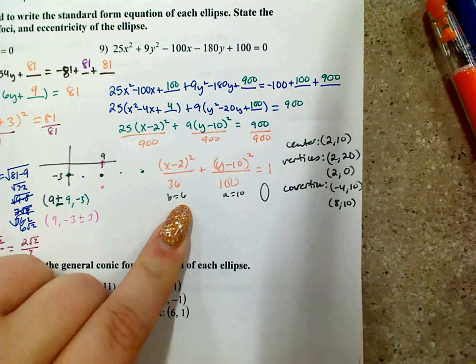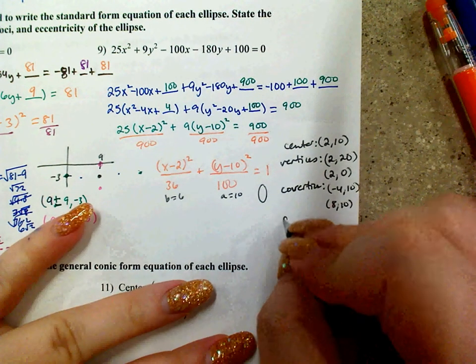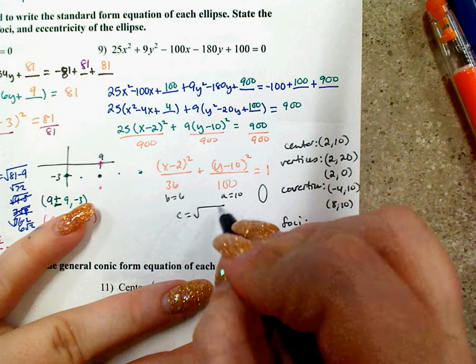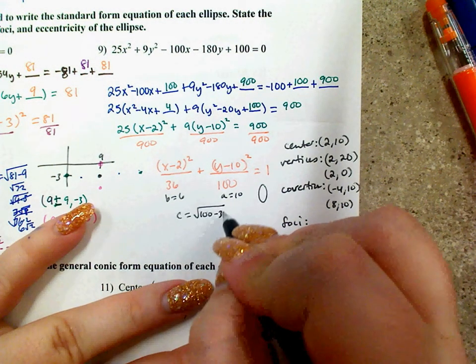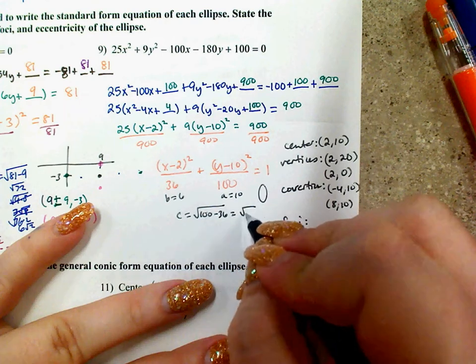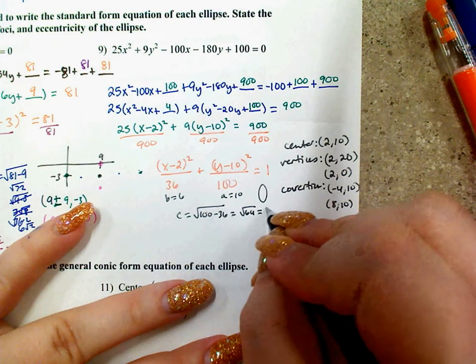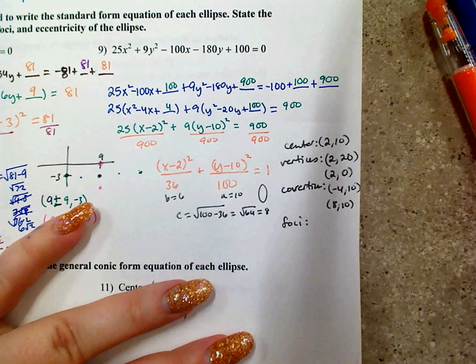And then for my foci, I have to find C. So I know C equals the square root of a squared minus b squared, which is the square root of 64, which is 8. Is that right? I think so.